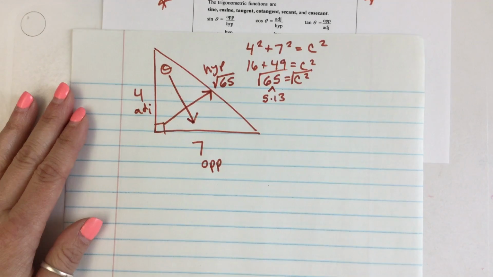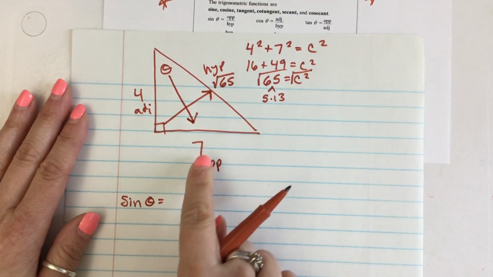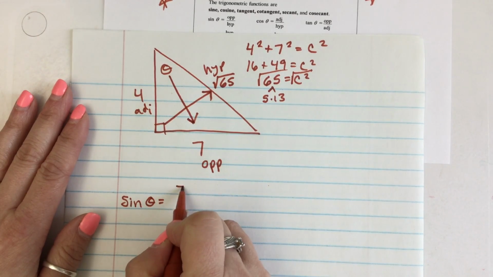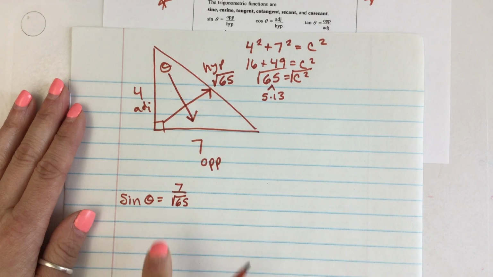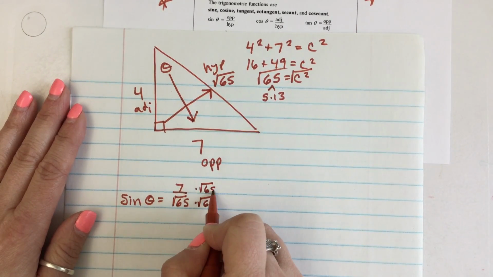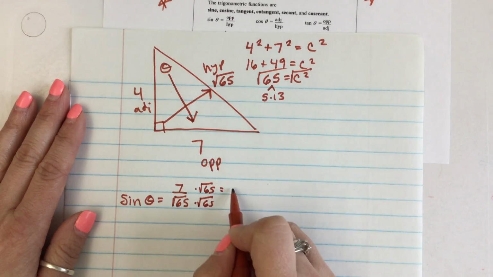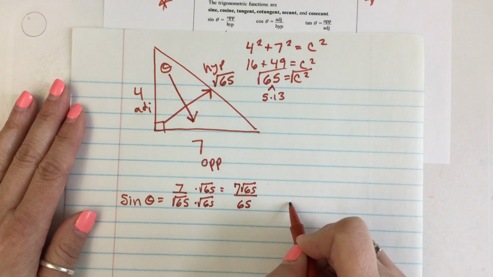To find all 6 trig ratios, the sine of the angle. Sine is opposite over hypotenuse. So it's 7 over the square root of 65. I cannot have a square root on the bottom. So I go ahead and rationalize the denominator. This would be 7 square roots of 65 over 65.